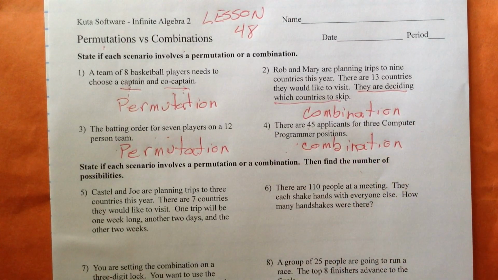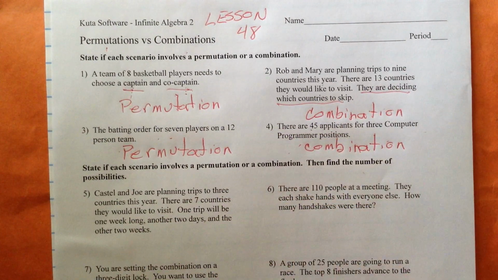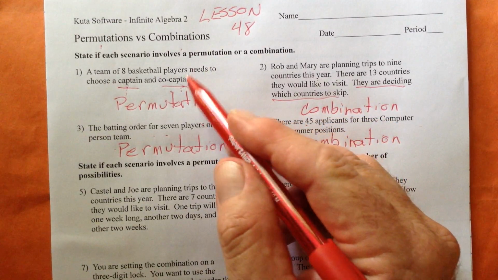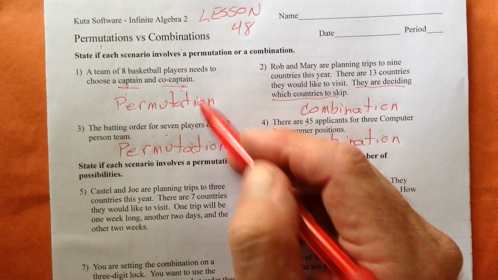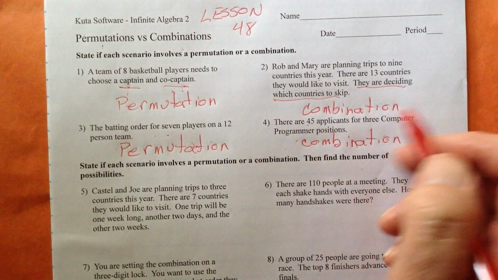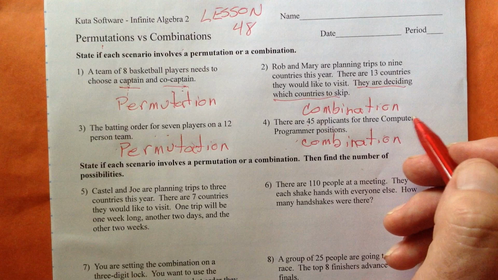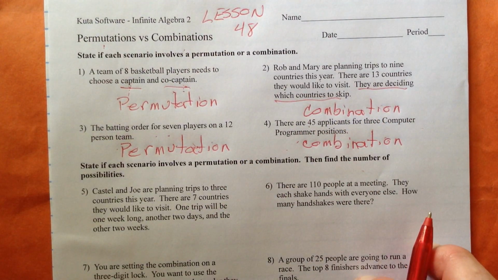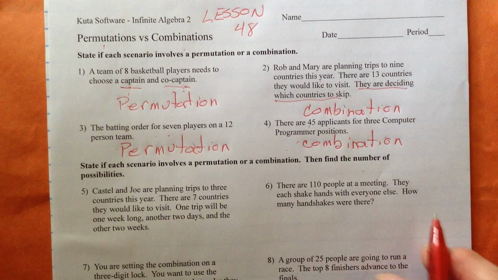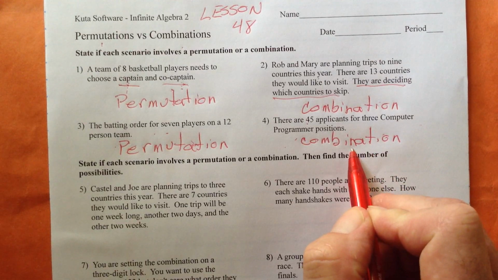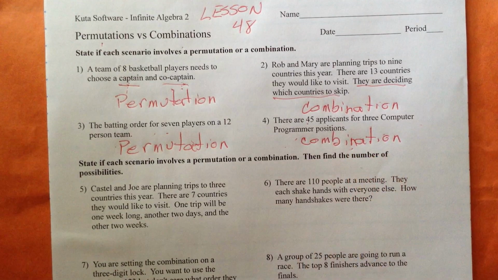Okay, so to do these problems, the first thing you have to be able to do is identify if the problem is asking for permutations, where the order does matter, or a combination, where the order doesn't matter. And in the next video we'll start to show how to calculate the number of permutations you can have out of the set and how many combinations you can have out of the set. Okay, thank you.